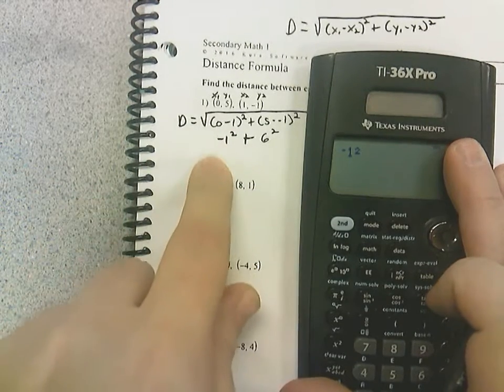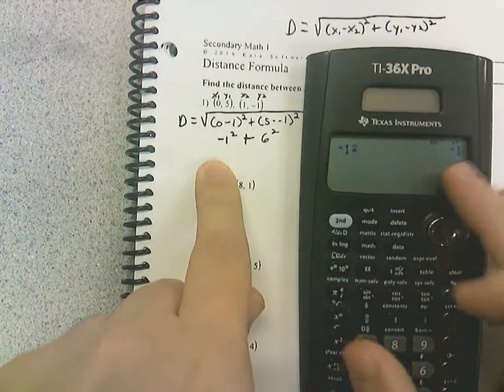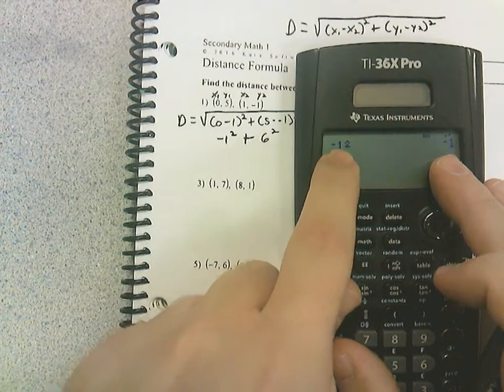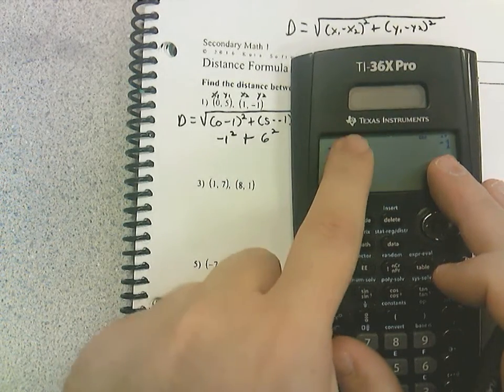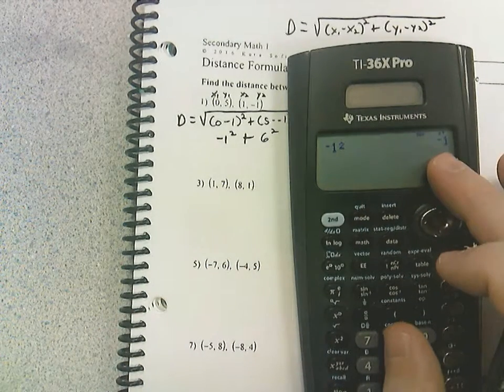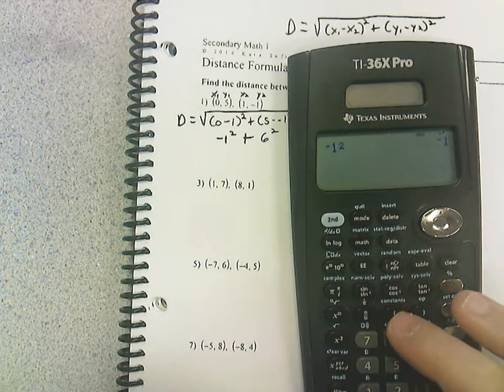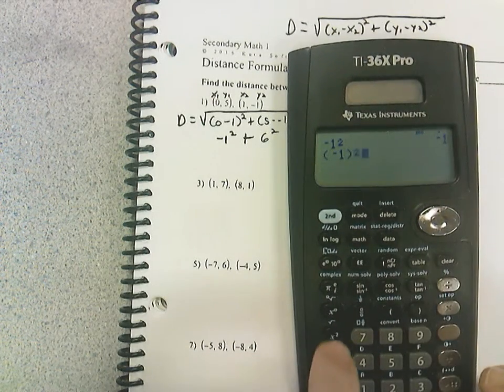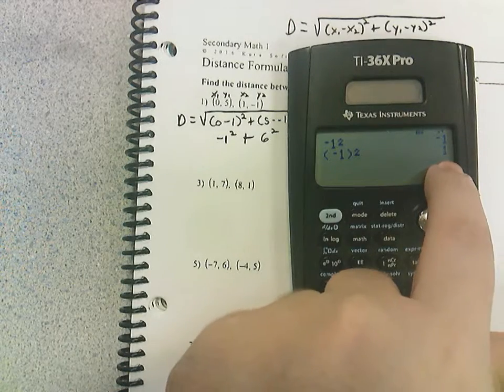What's a negative times a negative? It should be a positive, but your calculator is saying it's a negative. Because it does an order of operations error. It thinks of that negative as multiplying, so it does the exponent, then it multiplies by a negative. If you wanted to do it correctly, you would have to put the -1 in parentheses and then square it. And then it'll give you the correct answer.